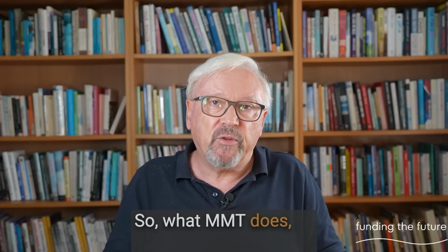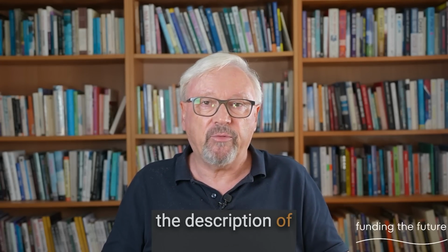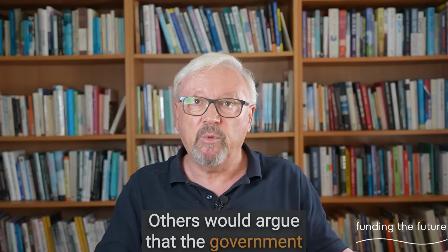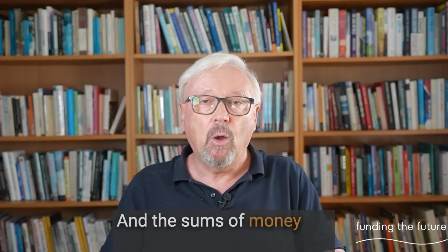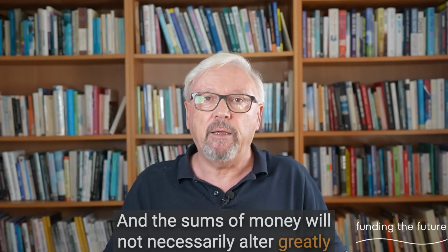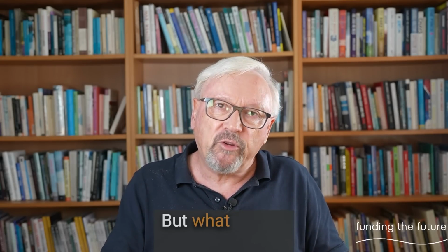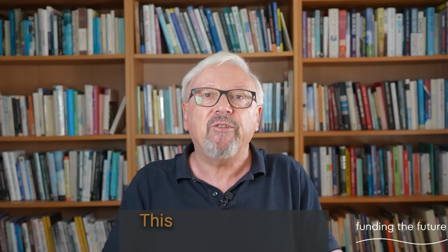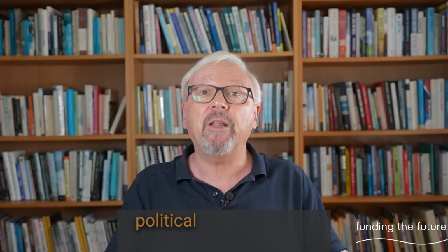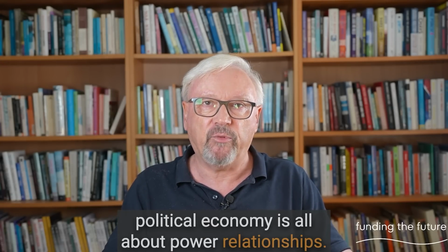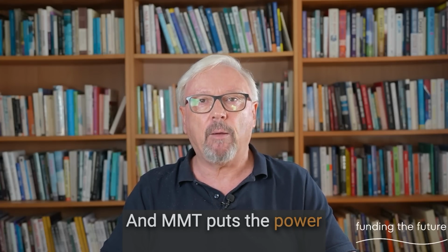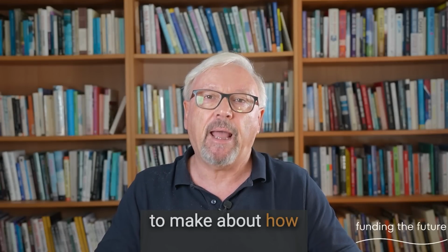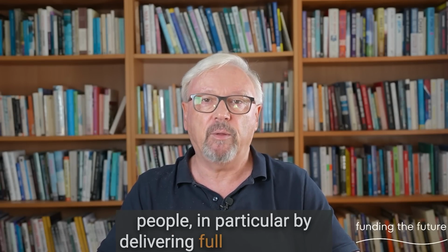So what MMT does is fundamentally change the description of how the economy works. The government spends and it taxes. Others would argue that the government taxes and it spends, and the sums of money will not necessarily alter greatly as a consequence of MMT. But what it does do is change our understanding of the power relationships around that. This then is a political economic theory because political economy is all about power relationships. And MMT puts the power back with democratic government, the Treasury, and the choices that it has to make about how to meet the needs of people, in particular by delivering full employment.